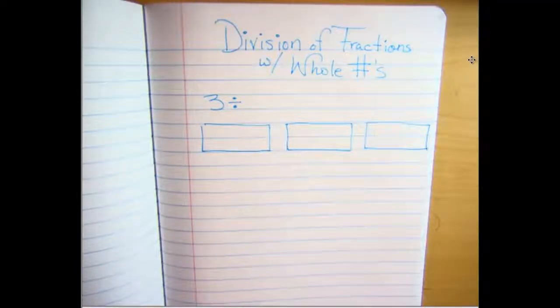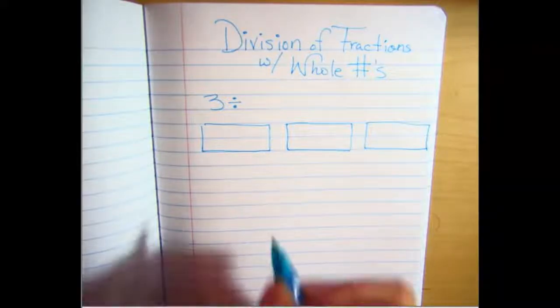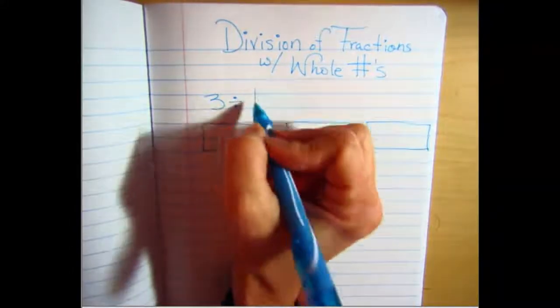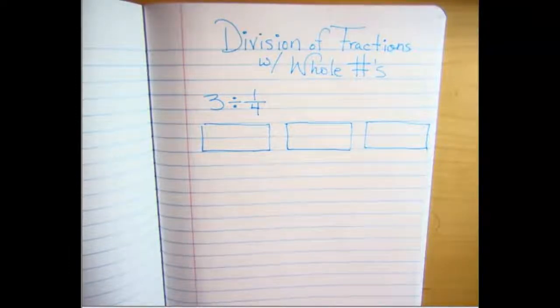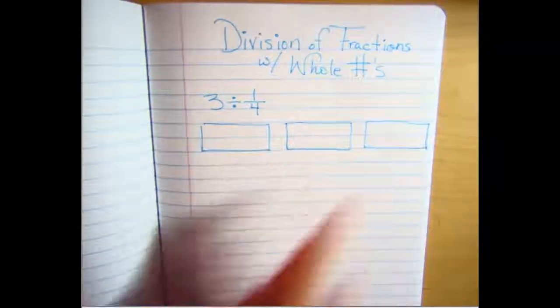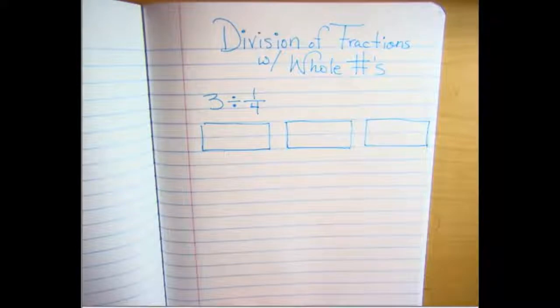So, I'm going to pause this. So I've got 3 candy bars. I don't want to eat them all. I'm going to share with you guys. Okay? And I want to divide them into fourths. Because I really don't need to eat that much candy. If I have 3 candy bars, can you divide those 3 boxes into fourths?